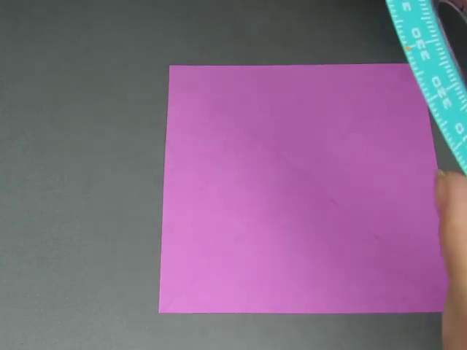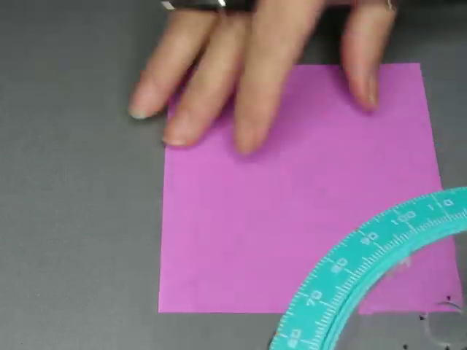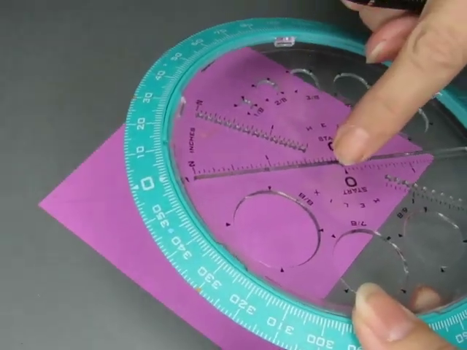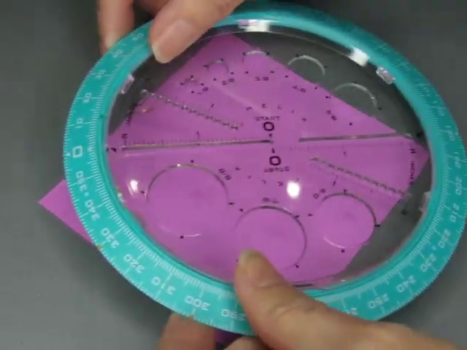So now I'm going to take my Circle Maker. I'm going to put it at 0. I'm going to put the middle in the middle of my page. I'm going to put the 0 going up that line.